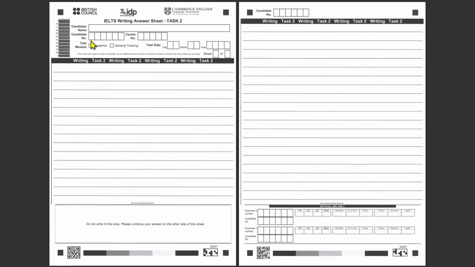The same candidate name, number, test module, test date, sheet, and candidate number again. And you have to start writing your essay here. I think you can get up to 1 or 2 additional papers and not more than that for your writing module in the paper-based exam, for both letter writing and essay writing. So minor rules like this keep changing, and you'll be briefed upon that in the exam hall, not to worry. Overall, this is the pattern of the IELTS writing module.